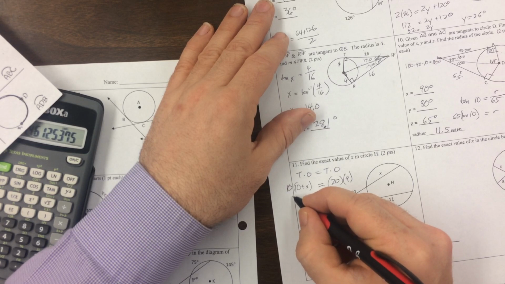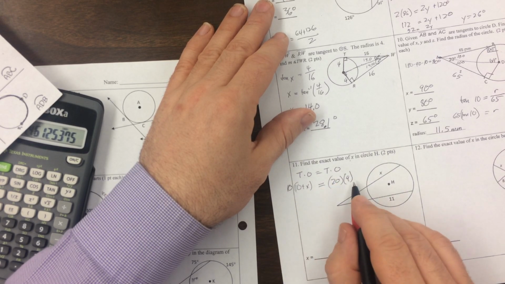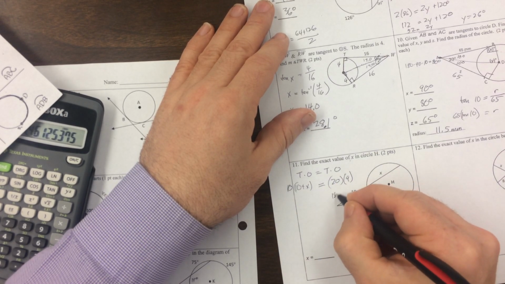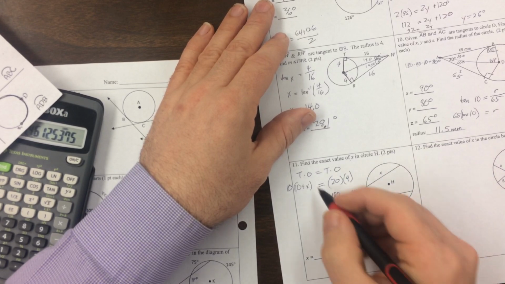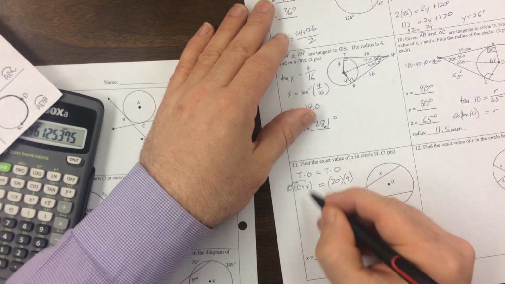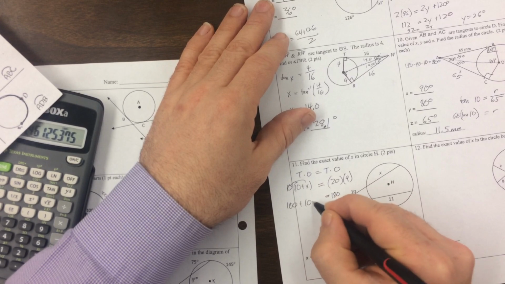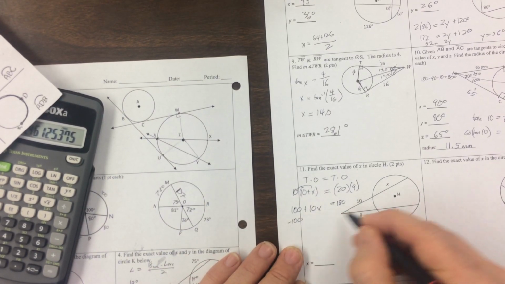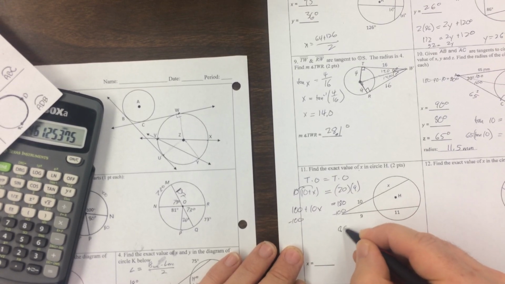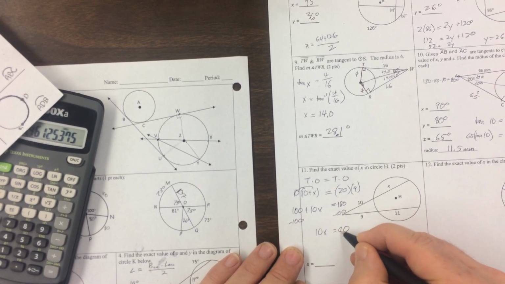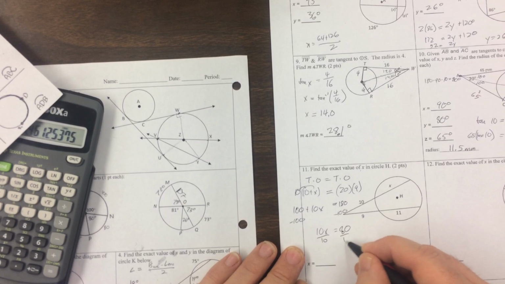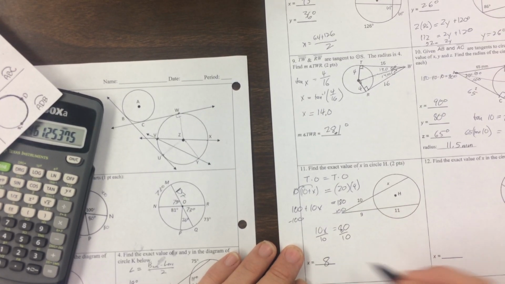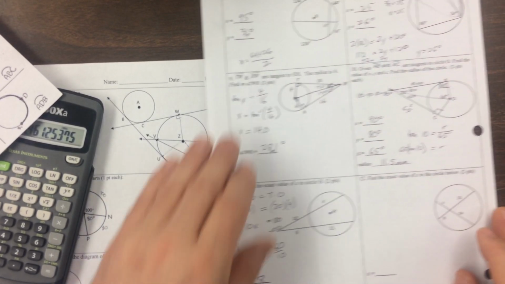So I have 10 times 10 plus x equals 20 times 9, or 180. So distributing this, this would be 100 plus 10x equals 180. Subtract 100 from both sides, and I have 10x equals 80. Divide both sides by 10. X equals 8.